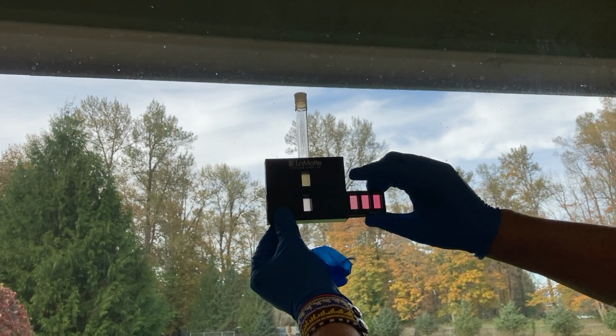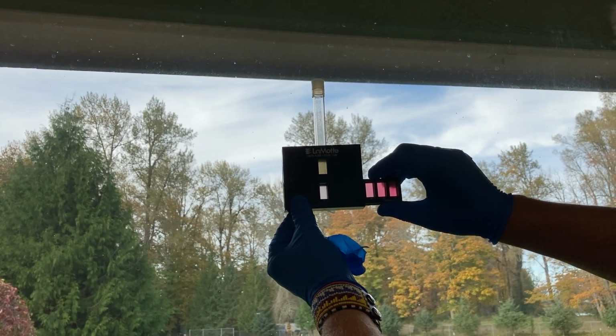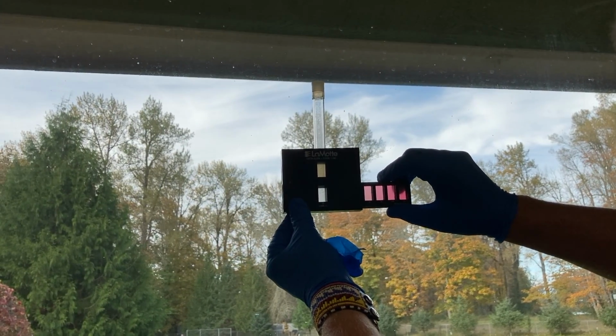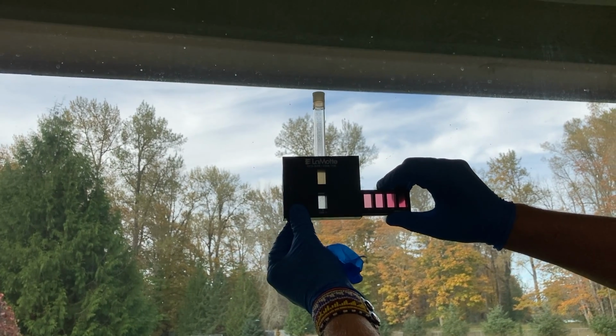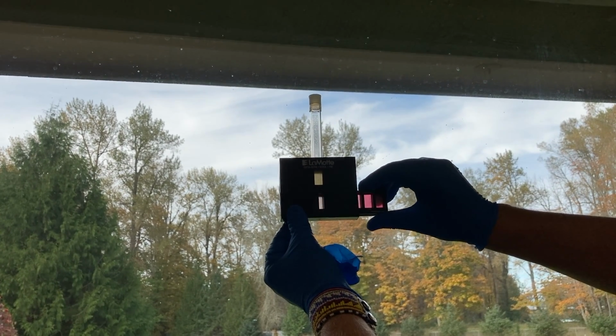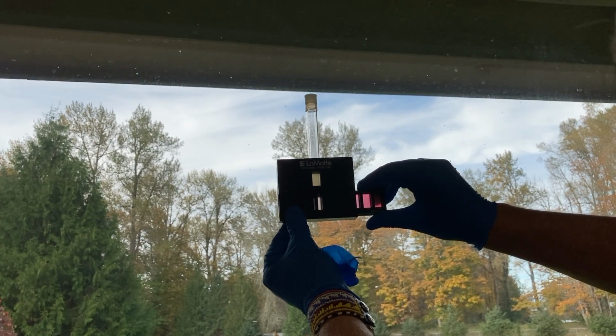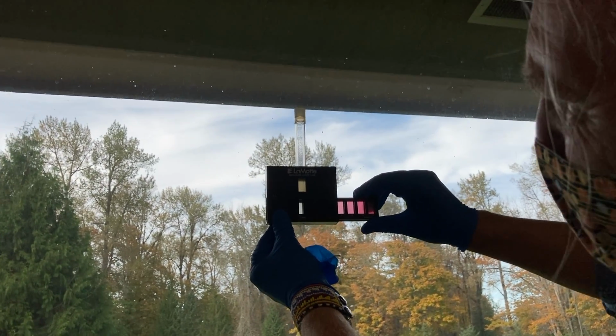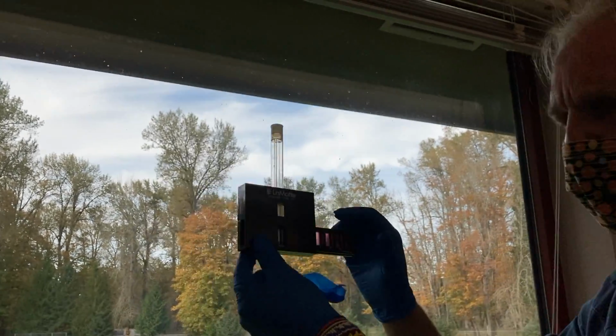It's definitely not pink. It's not clear either like that. So that's 0. And I'm going to say that's what we're going to go with. Yep, we're just going to do 0.